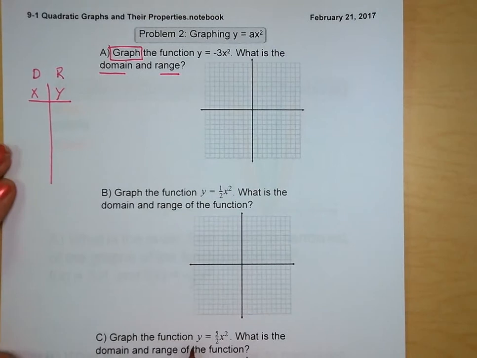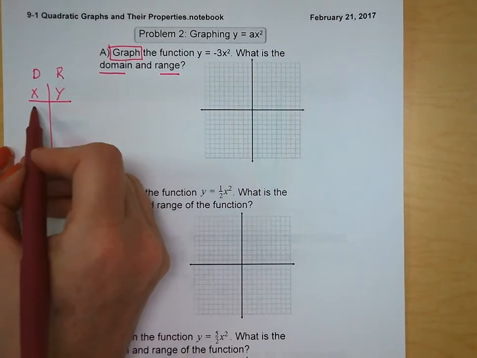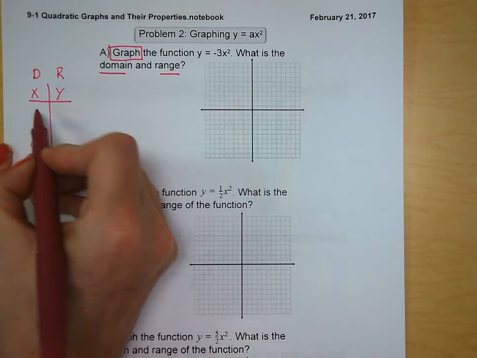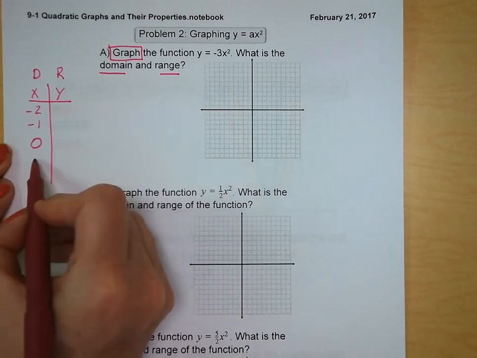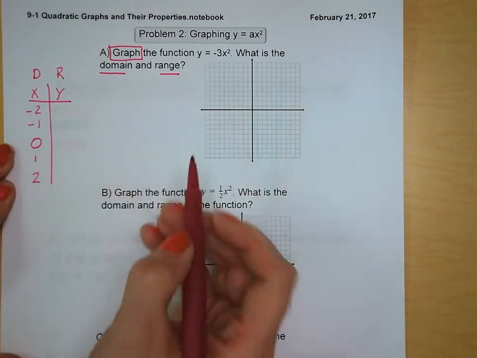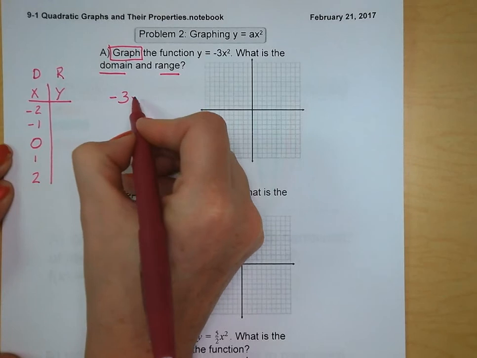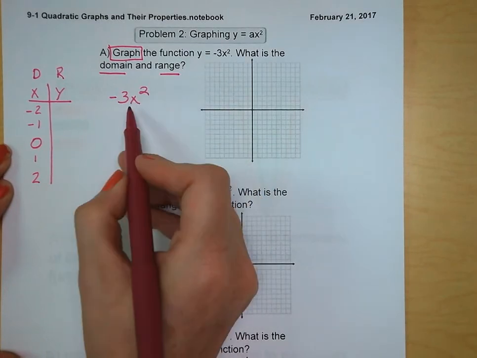So we always start with, let's just pick 5 points. We're going to go -2, -1, 0, 1, and 2. And when we plug these into the equation, y equals -3x squared, we're plugging them in for x.